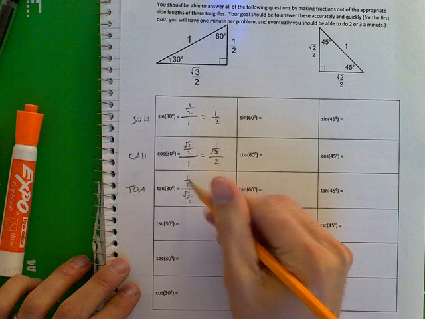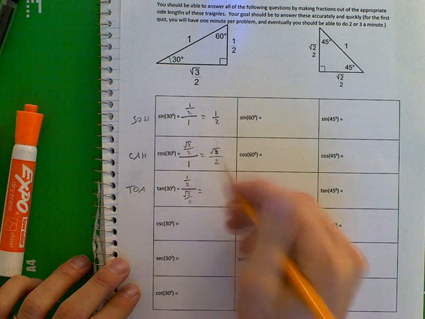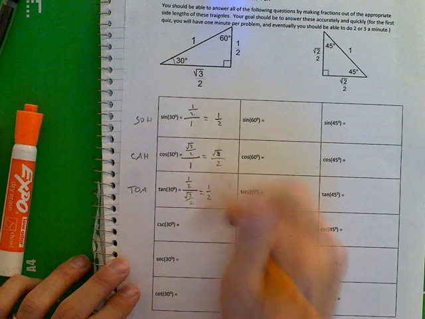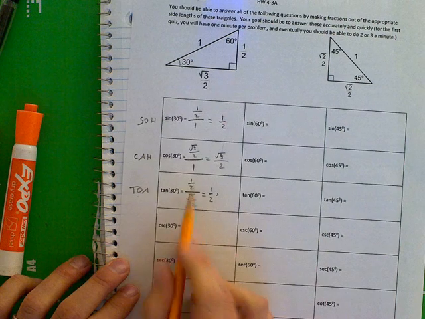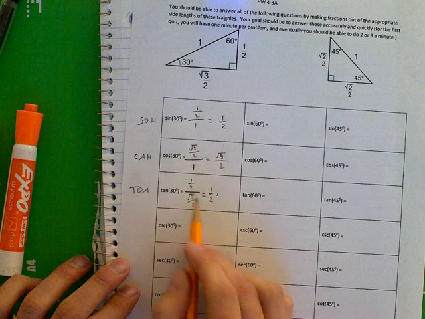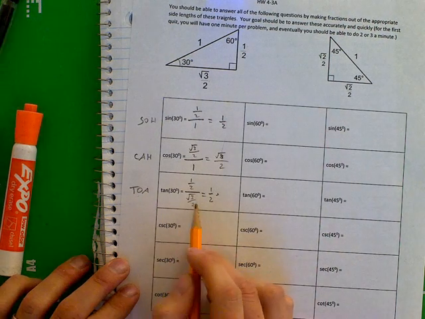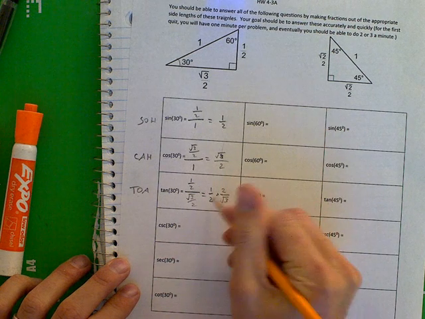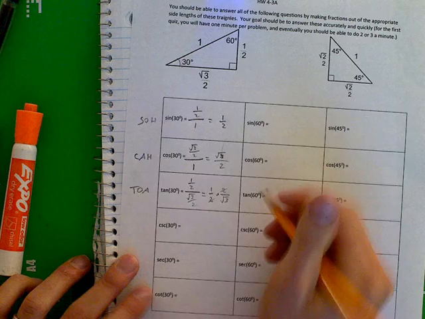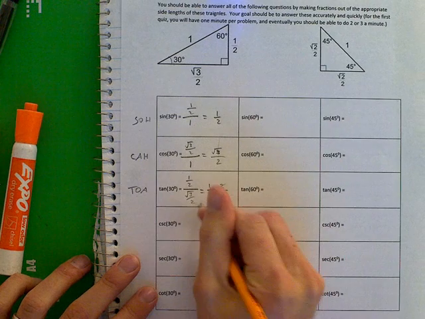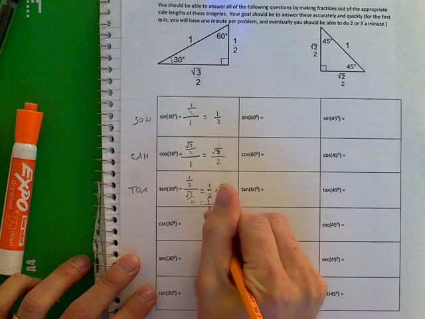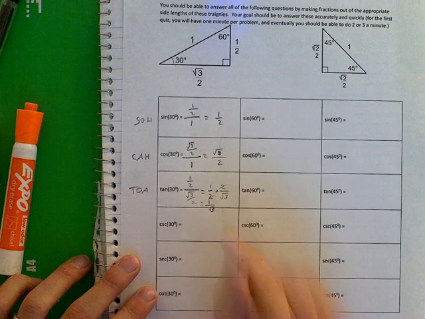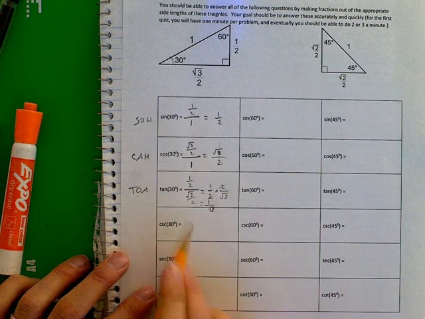So to simplify a complicated fraction like this, remember you do not divide by the bottom, but flip it and multiply. So instead of dividing the 1/2 by the square root of 3 over 2, you're going to multiply the 1/2 by 2 over the square root of 3. Now those 2's will cancel, and so you end up with 1 over the square root of 3. Apparently I didn't leave enough room. Okay, now what?